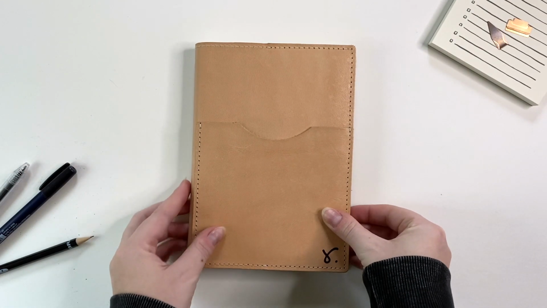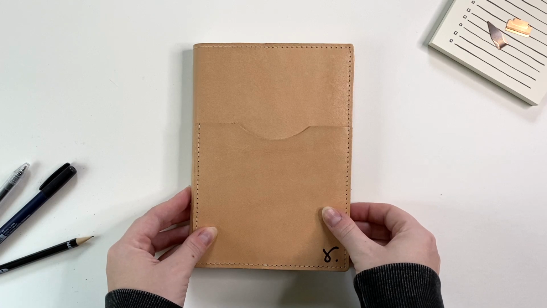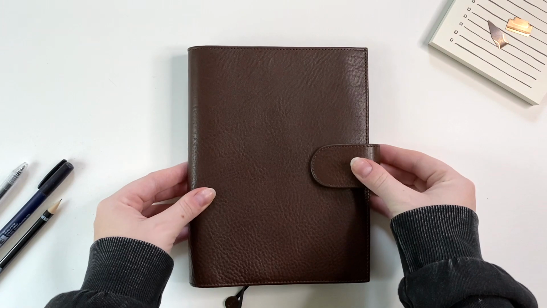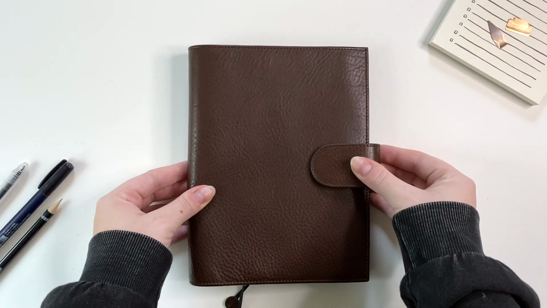I really love using a Stalogy because I like to put covers on it, so here are a couple that I use throughout the year. Collecting covers is kind of one of my hobbies, so that's why I have quite a few of them, but in case you were curious, these are the ones that I went through.